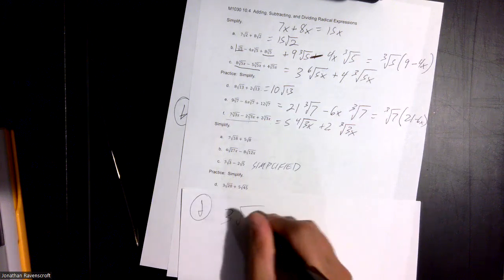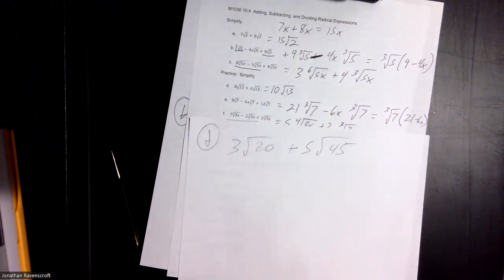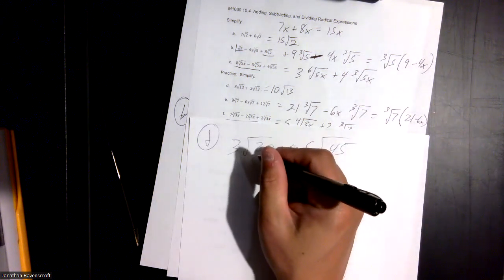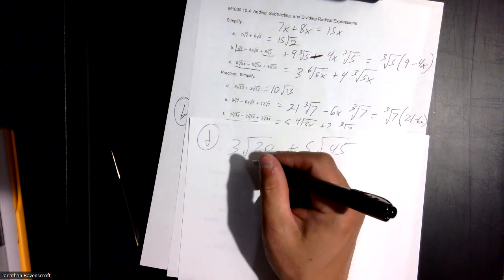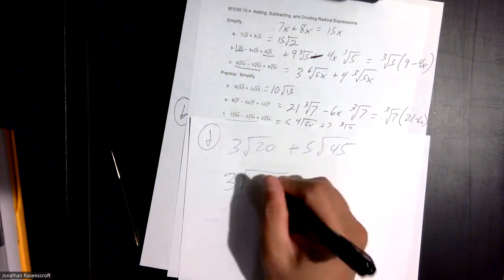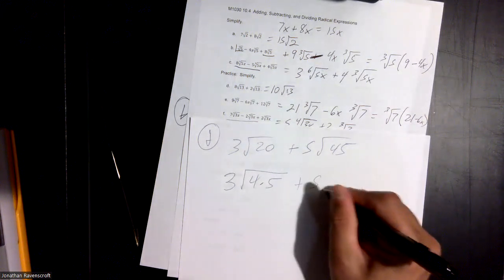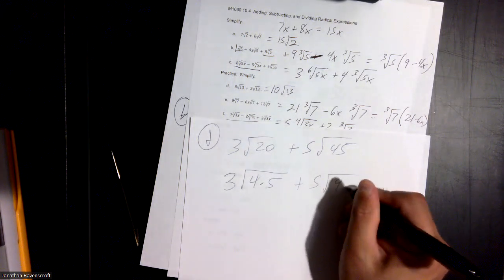D, we have 3 square root of 20 plus 5 square root of 45. 20, I can turn into 3 square root of, that's 4 times 5, plus 5 times 9 times 5.